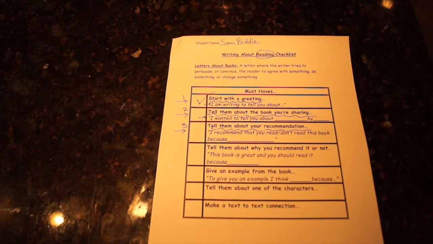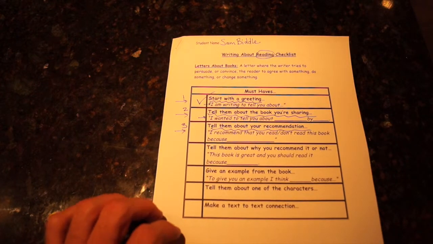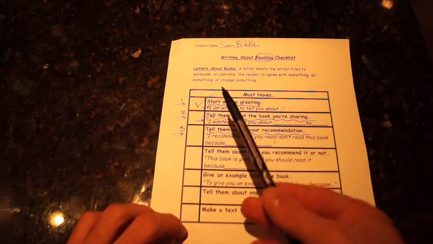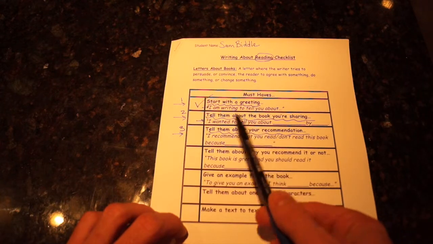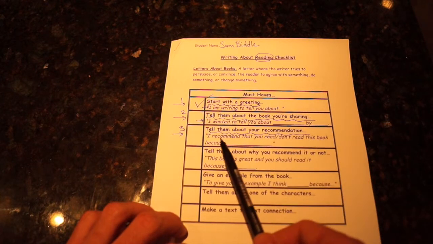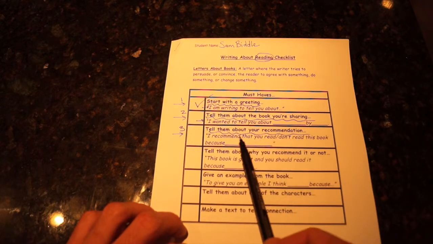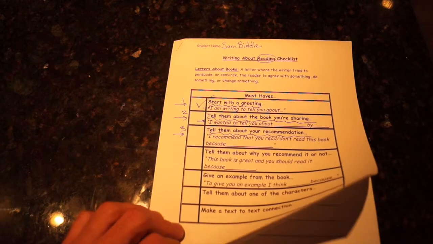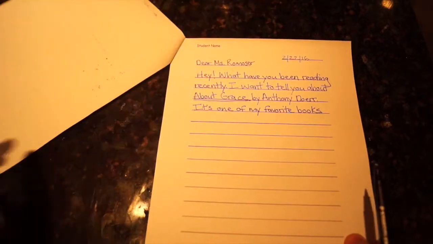Hey writers, so today we're going to be taking the skills we've worked on in our persuasive essay writing and going back to writing to friends or family members about books that we have read. So this is a new checklist, and you're going to notice that it still says start with a greeting, tell them about the book you're sharing, tell them about your recommendation, and that's what we're going to focus on for today. So let's take a look at the letter that I'm working on writing.